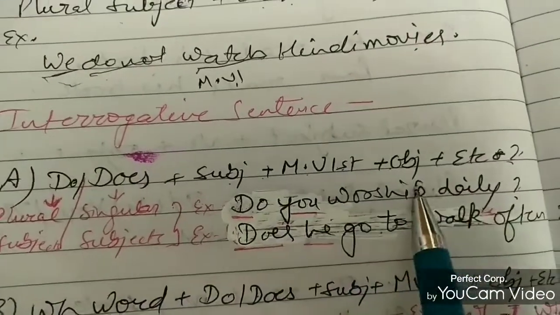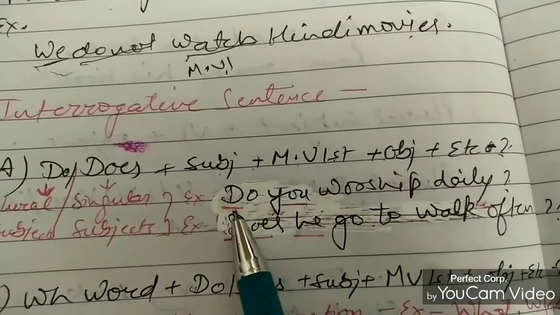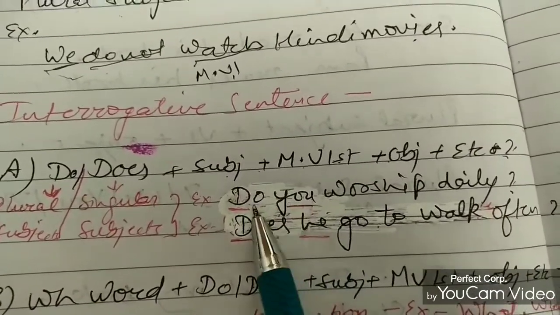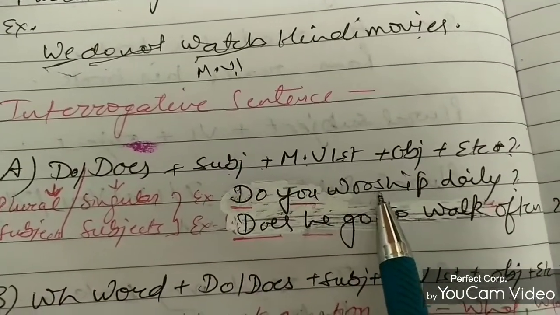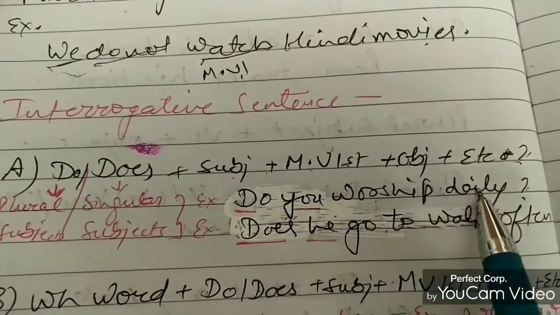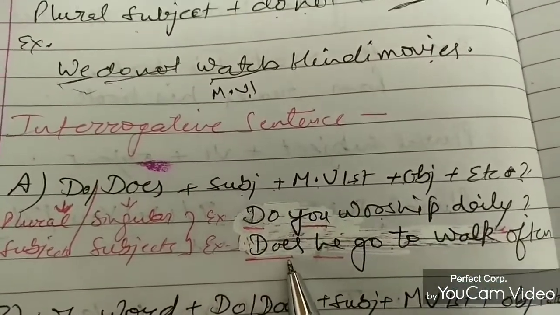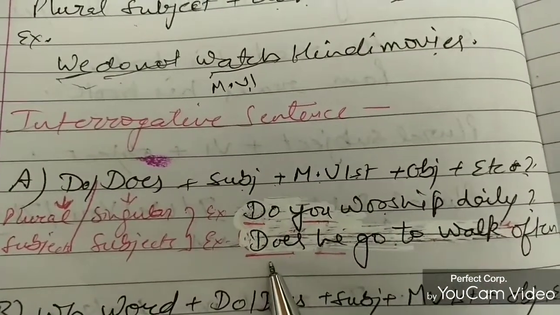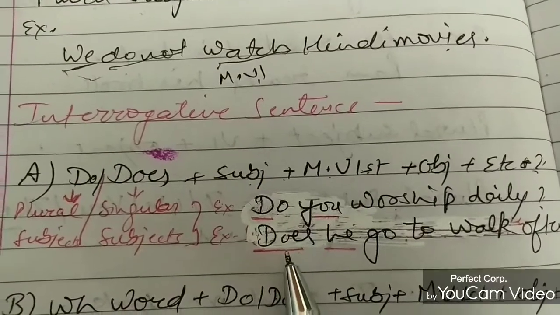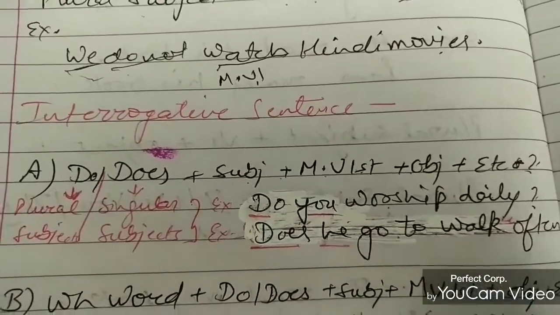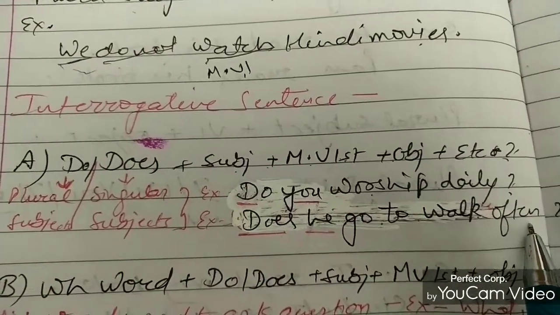Do you worship daily? Why have we used do here? Because you is a plural pronoun. So, do you worship? Worship is a main verb and we have used the first form of the main verb. Now see another example. If the subject is singular, then we use does. Does he go to walk often?